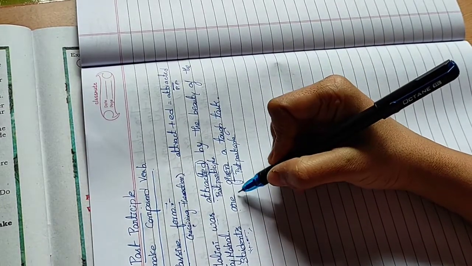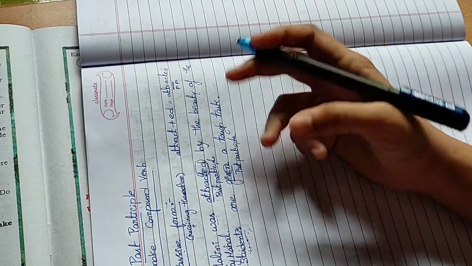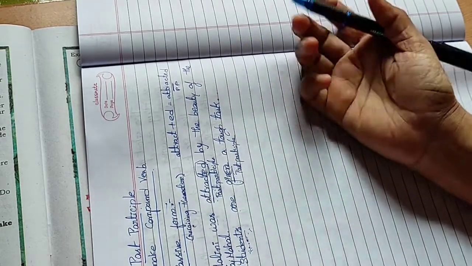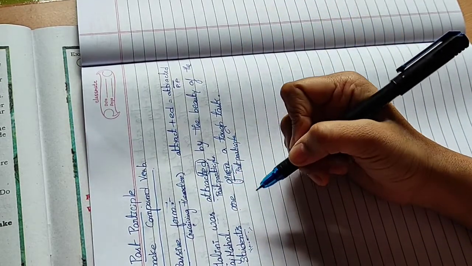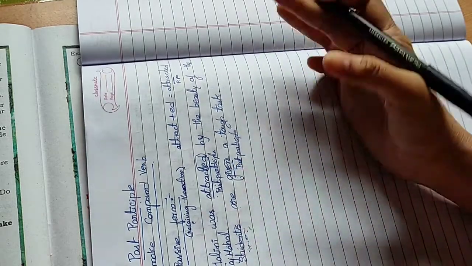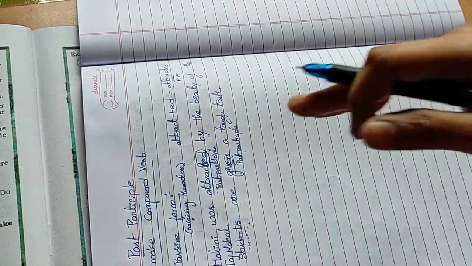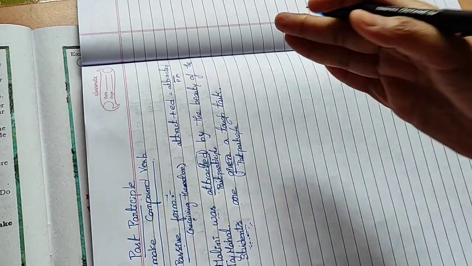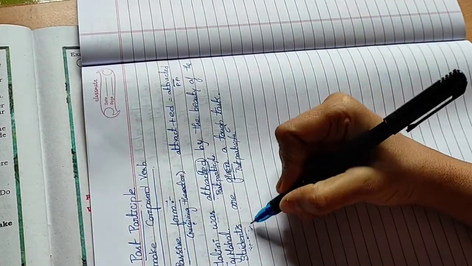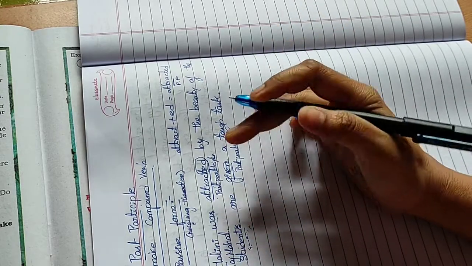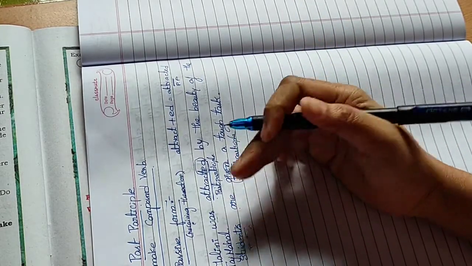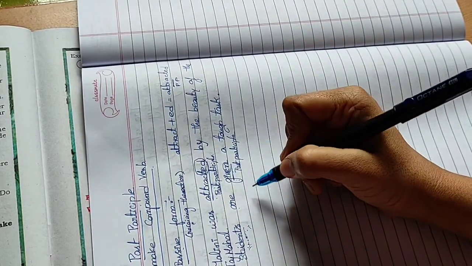For example, if you want to make this the active form, not the passive, that will be different: Students are giving a tough task. So the meaning will be completely different. Students are giving a tough task means they are doing some action, but here they are not doing any action; they have been given some action.